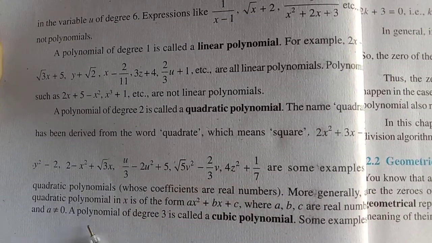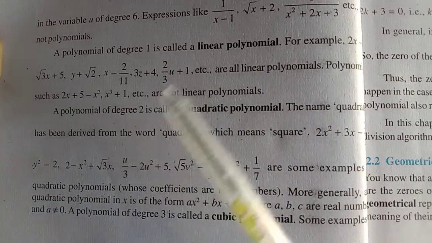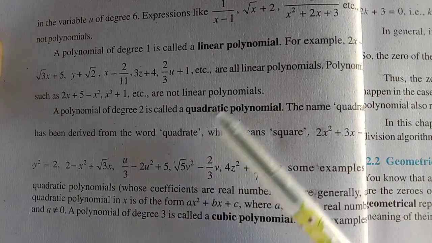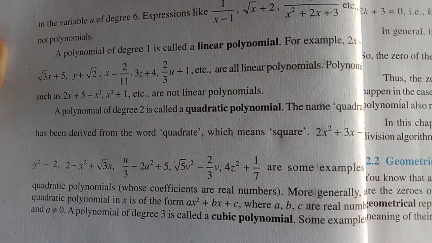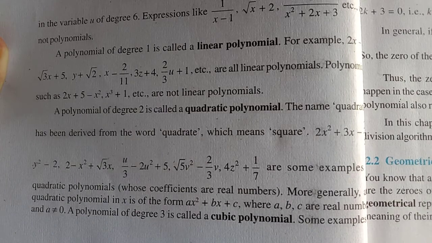So here a polynomial of degree 3 is called a cubic polynomial. Polynomial of degree 1 means linear, 2 means quadratic, and 3 means cubic polynomial. Okay, students, I hope you all understood this one. Let's move to exercise 2.1.